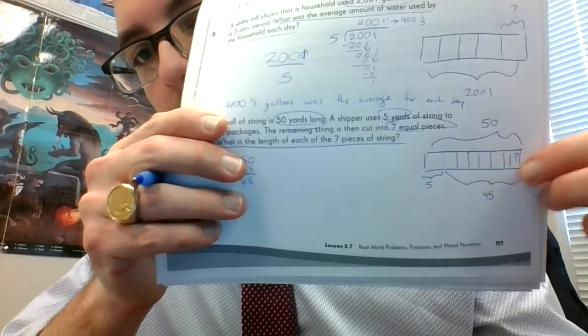All right, so what we've done is we have this amount, and it's 50. Okay, we've taken 5 off, and then we've cut that 1, 2, 3, 4, 5, 6, 7. Cut the other into 7 equal pieces. Now let's think, if he had 50 and he used 5, let's do that math there. It means he's left with 45 yards. And now we got to figure out how much is one of those pieces. We're going to take 45, cut it into 7 equal pieces.